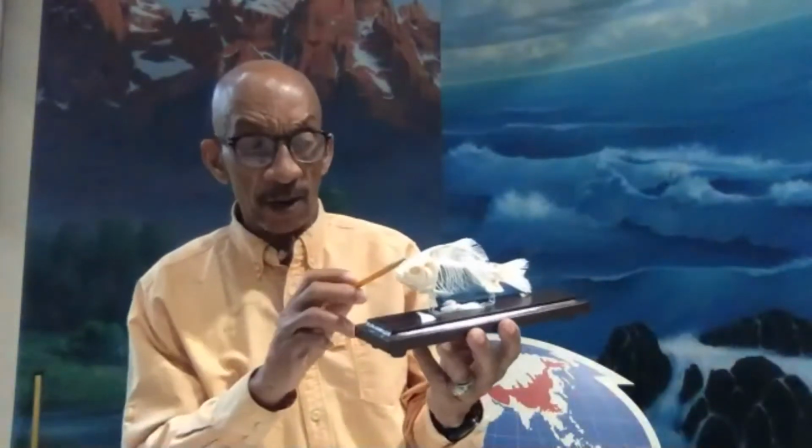All right, well, I'm going to put it down, and I've got a model of a skeleton of a fish, and I want to talk about an area that the fish has where there's a gas exchange going on. We know that fish need oxygen, right? Well, they don't breathe oxygen like we do. They actually have slits on each side of the head, and just inside that slit, there are filaments or fibers. Those are gills.